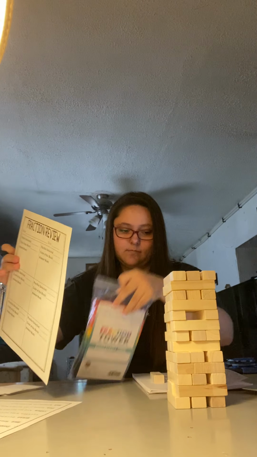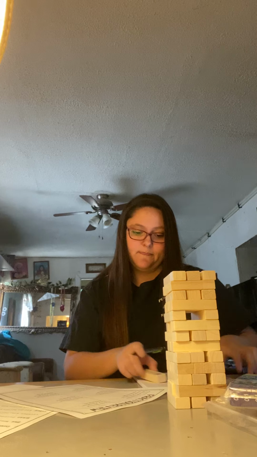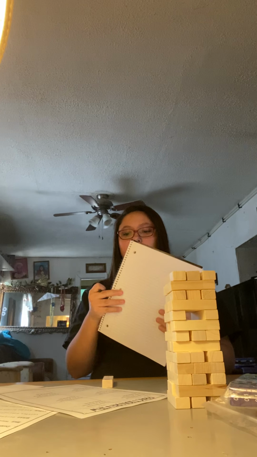So let's start. I'm gonna pull this block out, and I got a purple one, so I'm gonna write that here on my recording sheet. I even have manipulatives too. These are fraction towers, and I have fraction circles to help me. These are good for students who get stuck. I even have some scratch paper too, so this comes in handy.